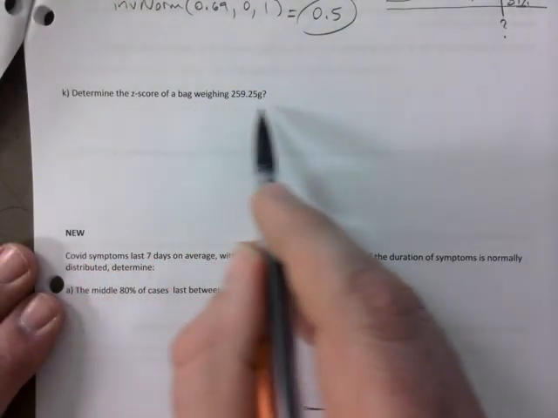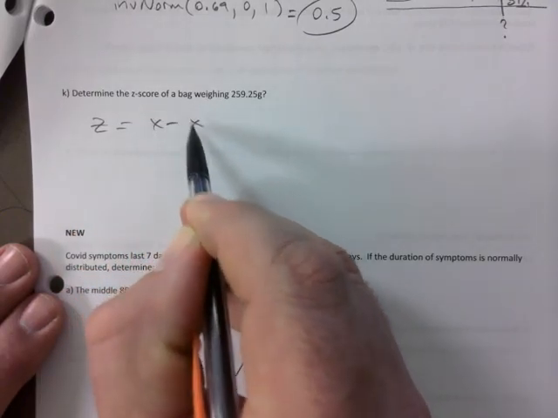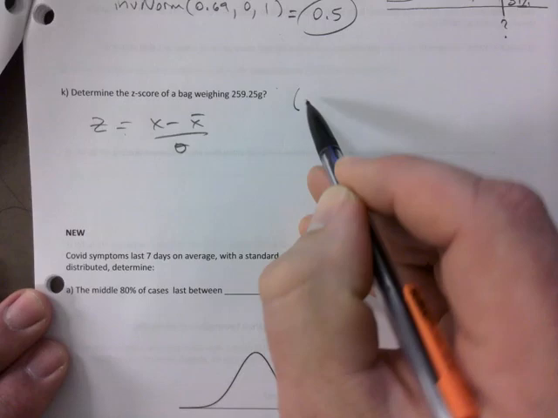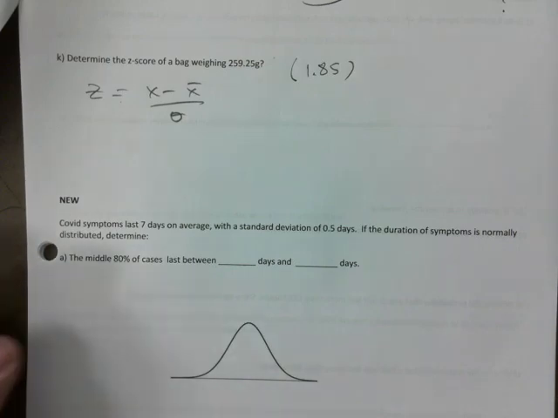I'm going to skip this one because you just use your formula for this one. Just write this in there if you haven't done it. And the answer, I put it in brackets, is 1.85, in case you want to try that on your own time.